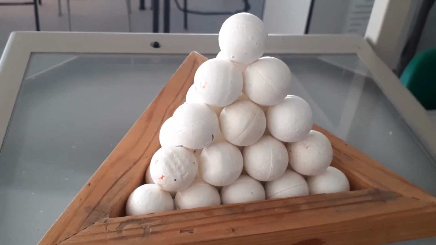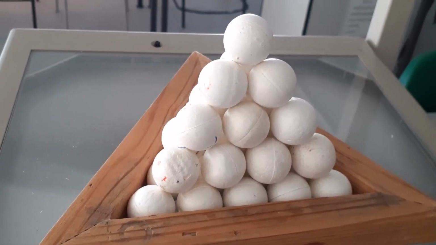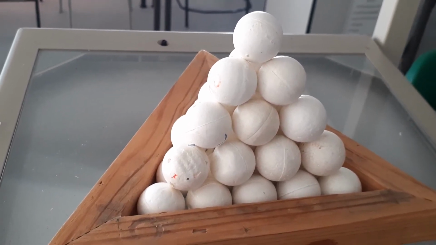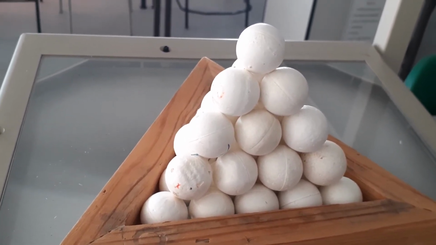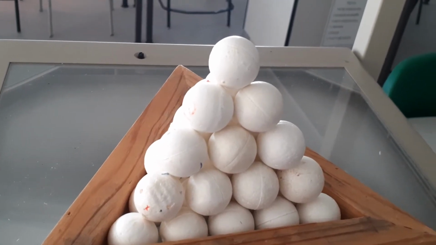Also, because of these free electrons, they can roam throughout the lattice, so metals can conduct electricity. And that will also allow them to conduct heat.